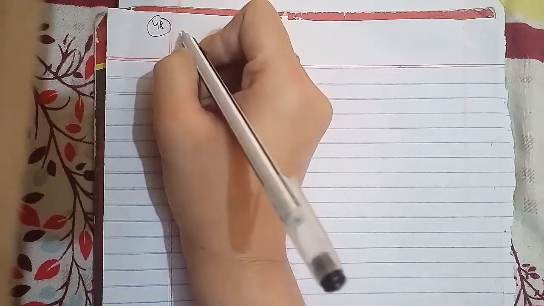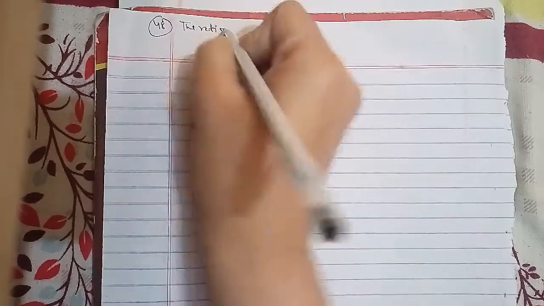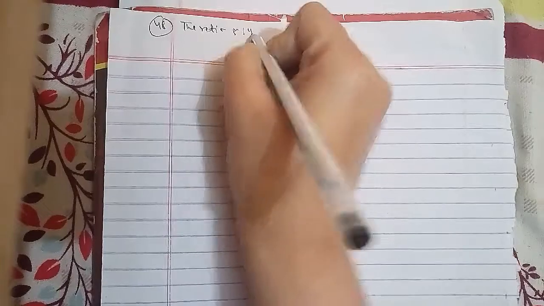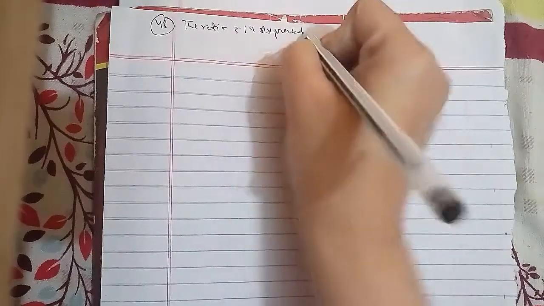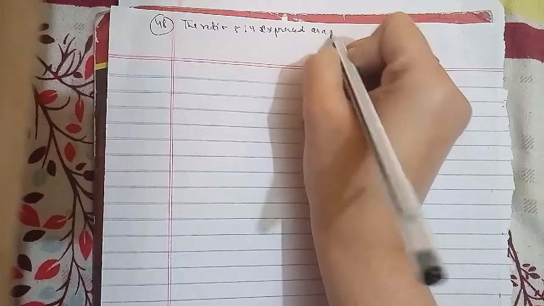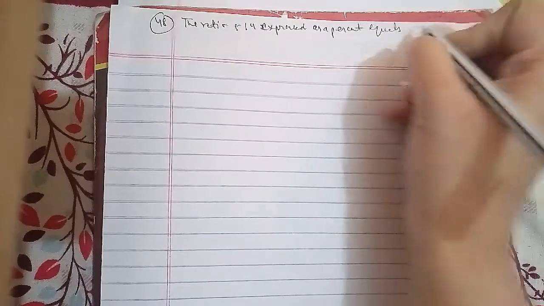5/4 equals 5/4 into 100, which equals 25. 2 5s are 10, 2 1s are 2, 2 2s are 4, so 25%. That will be the right answer for this question as well.